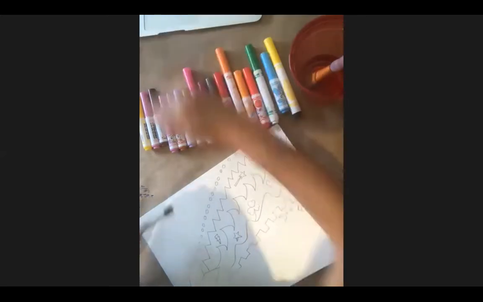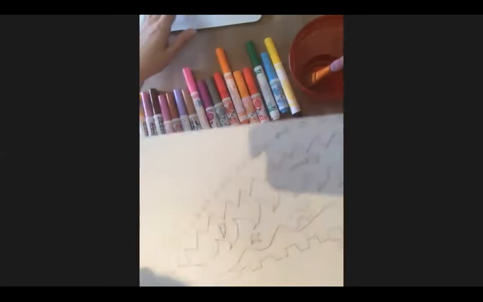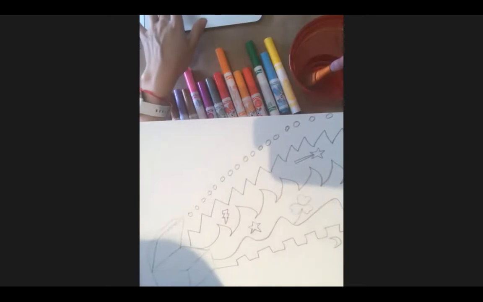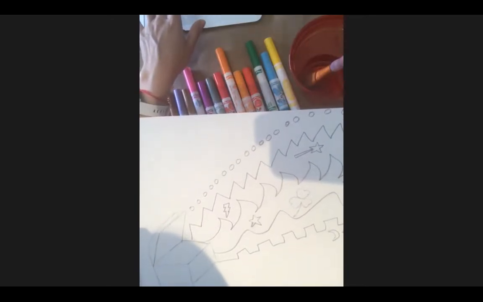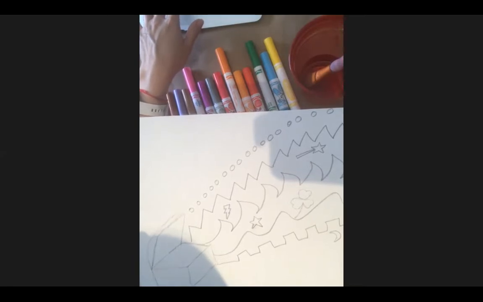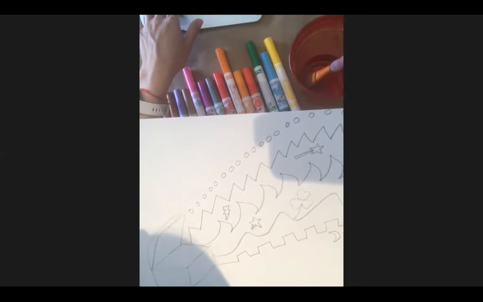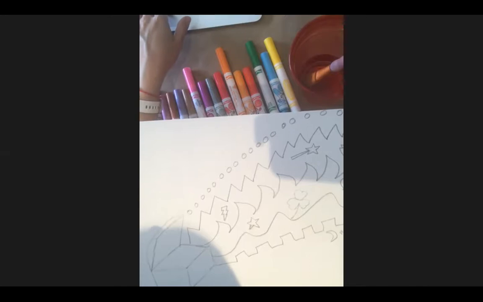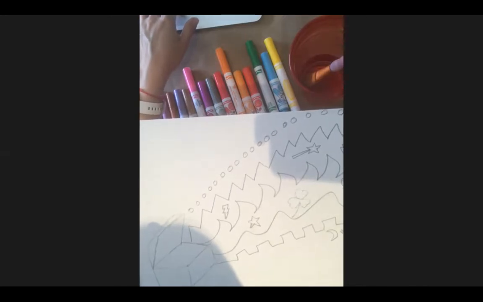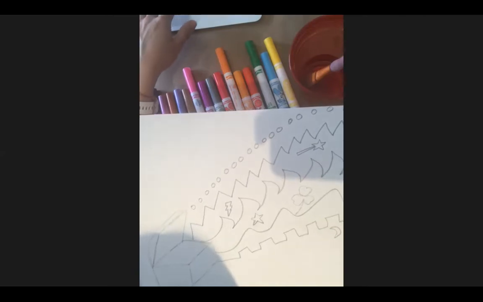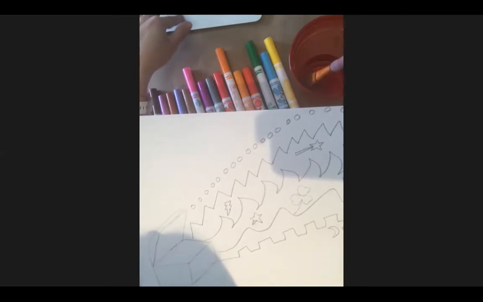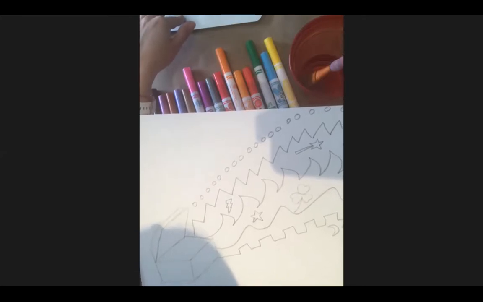So far, any questions, guys? Can I color it? Okay, yes. For you to color it, first you have to go over with the black Sharpie, and then you add marker.